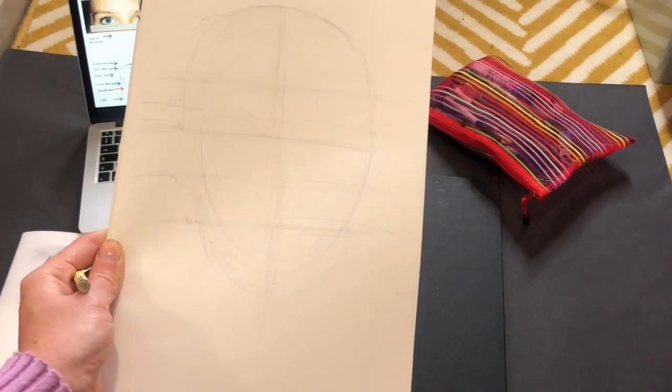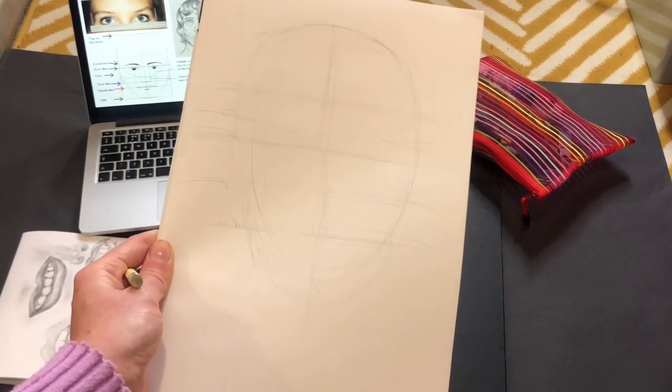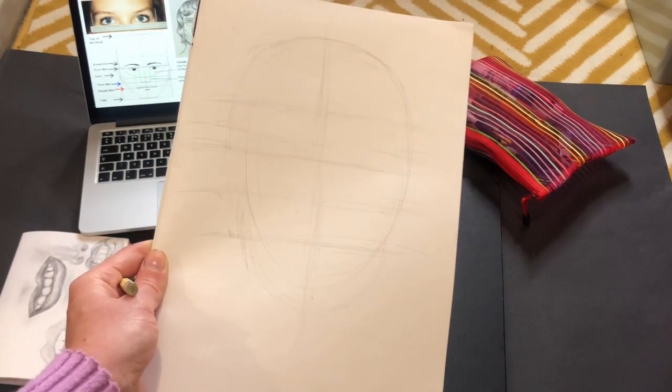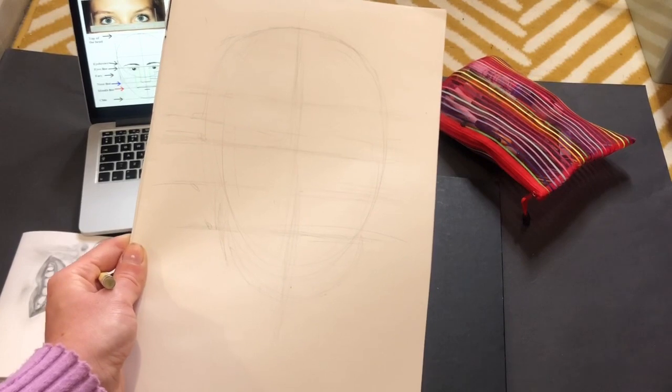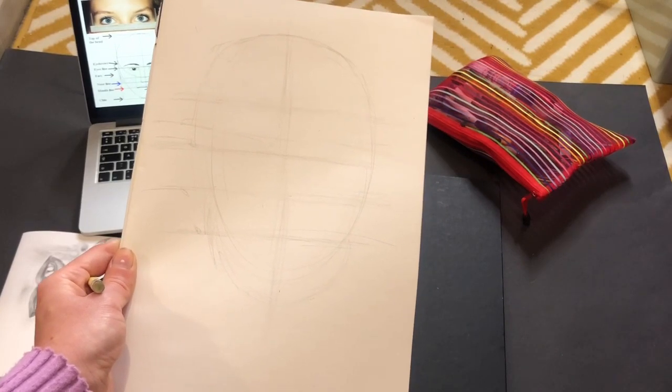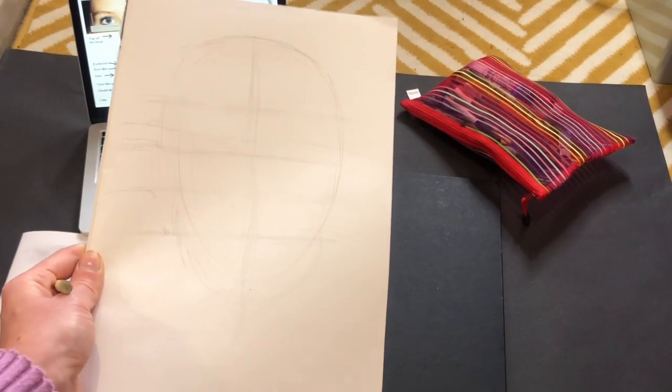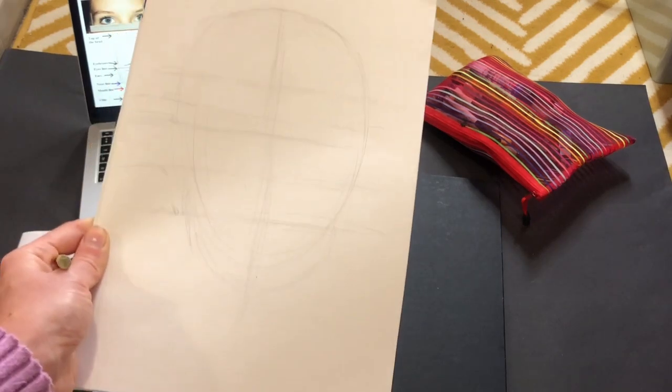So we are now at the point where we are ready to start adding our features in. As you can see, my page isn't particularly neat. It doesn't matter, because we're going to have a rubber and we're going to rub these bits out as we're going along. But this is the structure that you need to follow carefully.